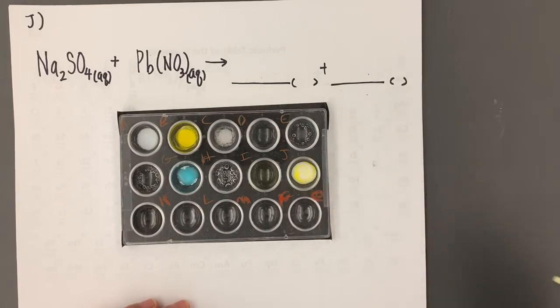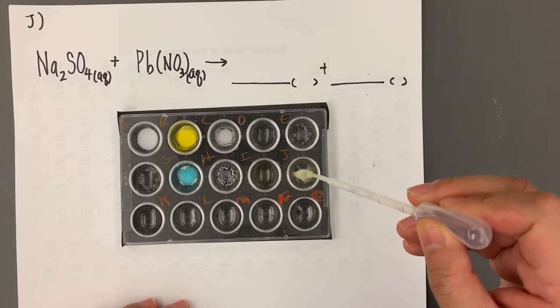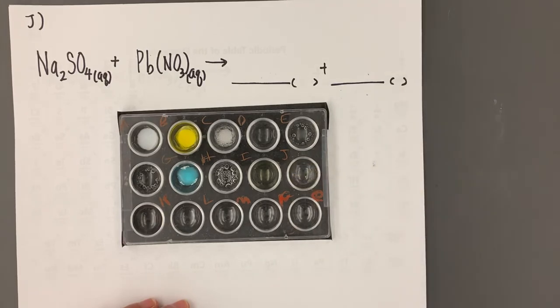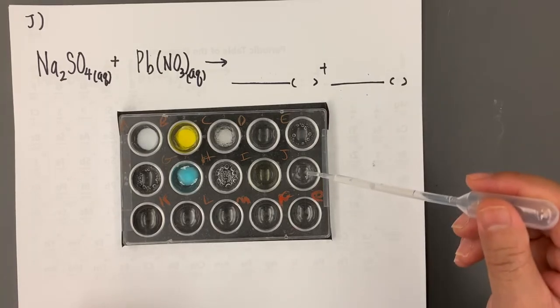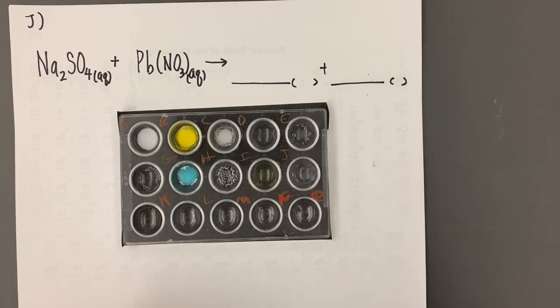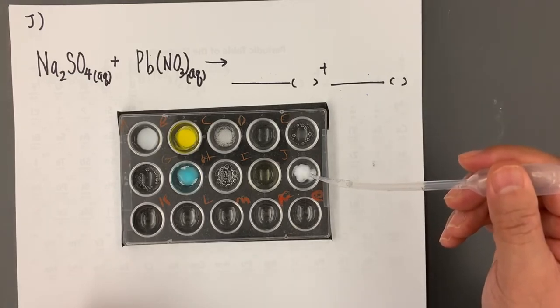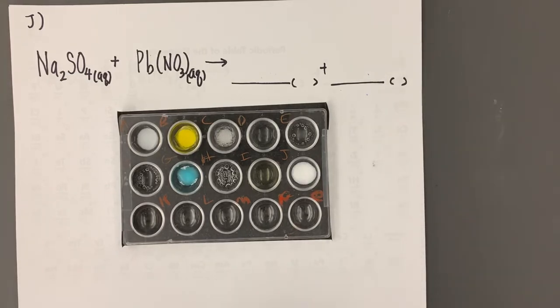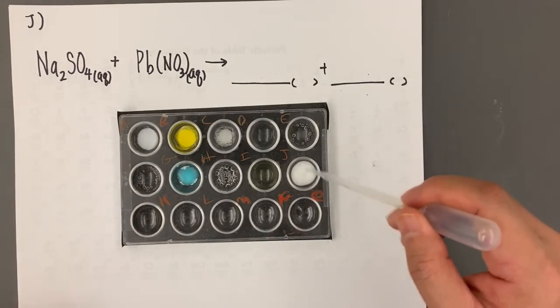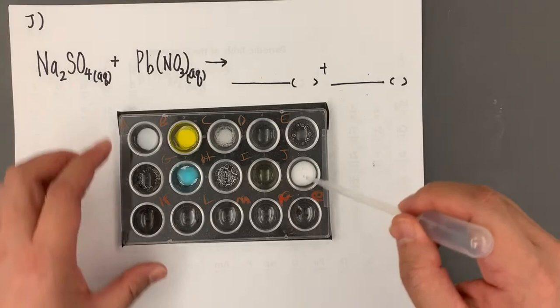Oh, I shouldn't have used that. I'm going to redo this because I grabbed the dirty pipette. Let me do it again. I apologize for that. Always watch out for what you grab in lab. It could be a dirty pipette. And we have our lead nitrate, and let's mix it with a clean pipette this time. Again, we see a white solid there, or a white precipitate.